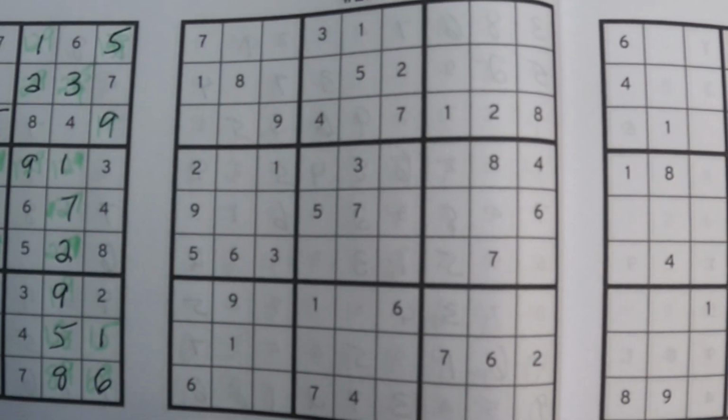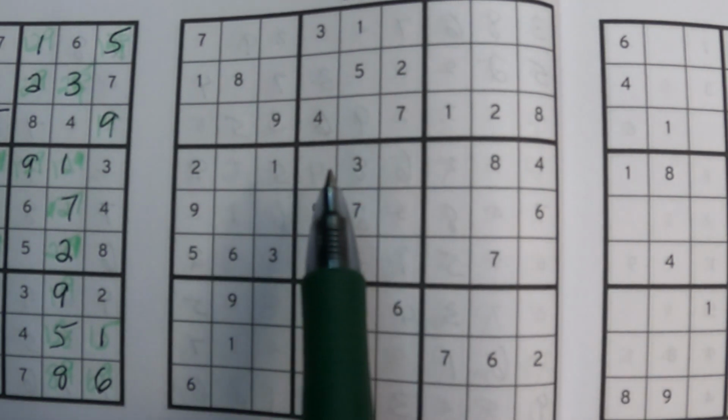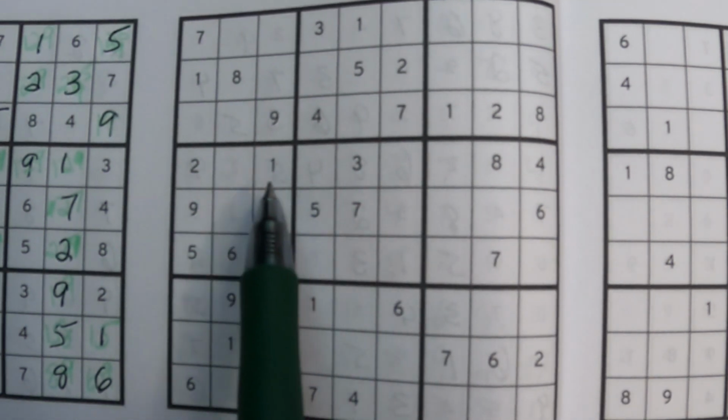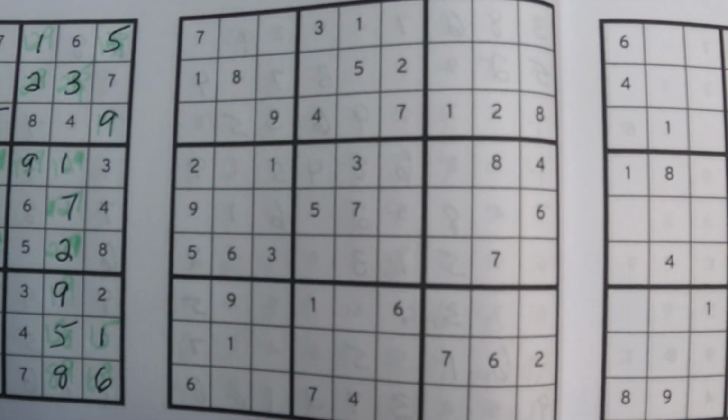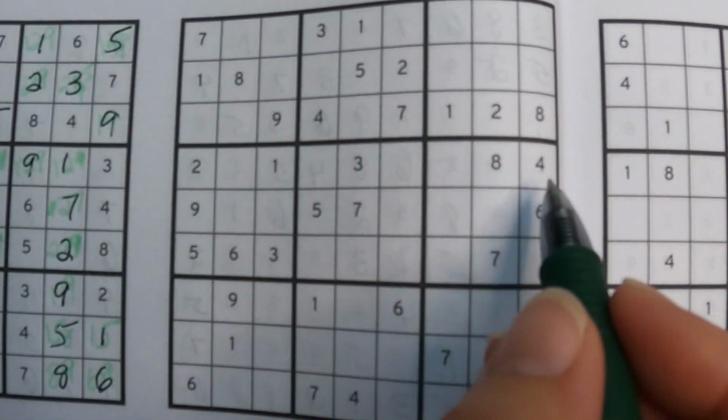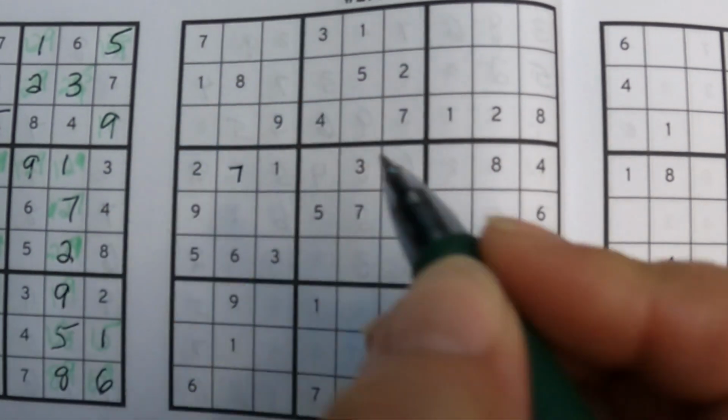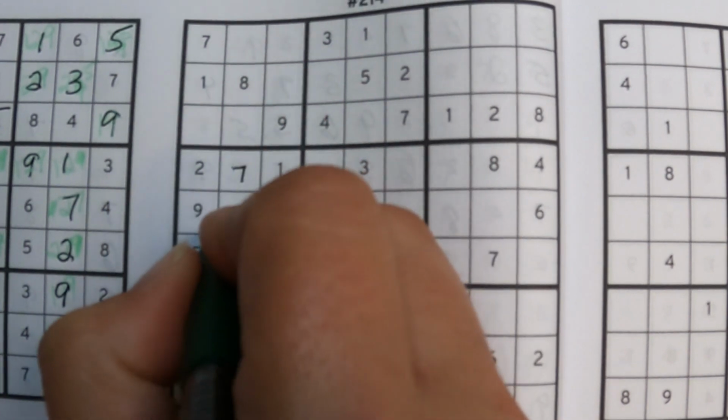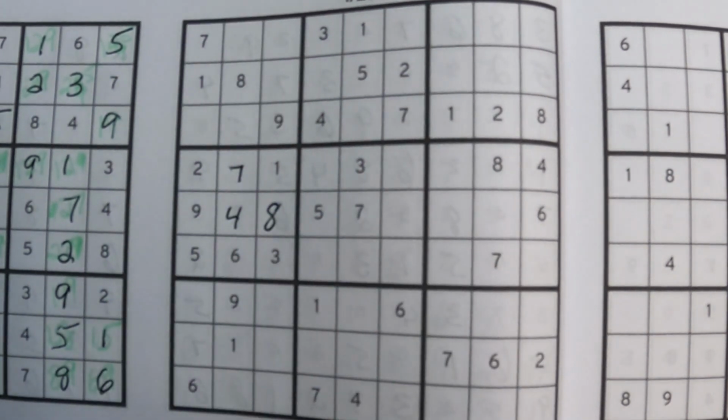Today we're doing number 214. So let's start with this box here. Looks like we're missing 4, 7, and 8. We've got a 4 and 8 here, so this is our 7, and 8 there, so 4, 8.